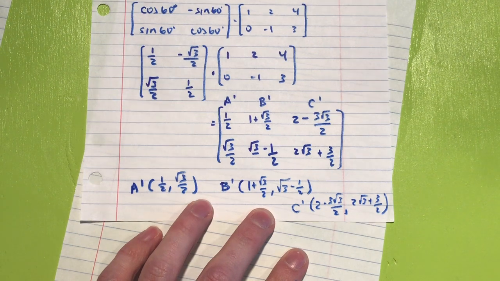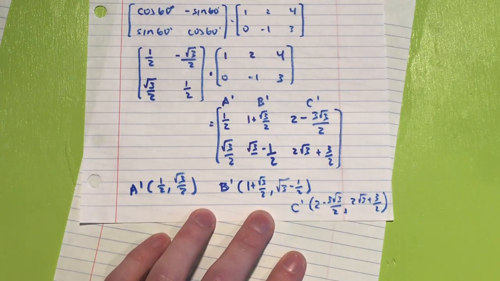We've got our 3 coordinates after they have been rotated. Graph that out. There we go.